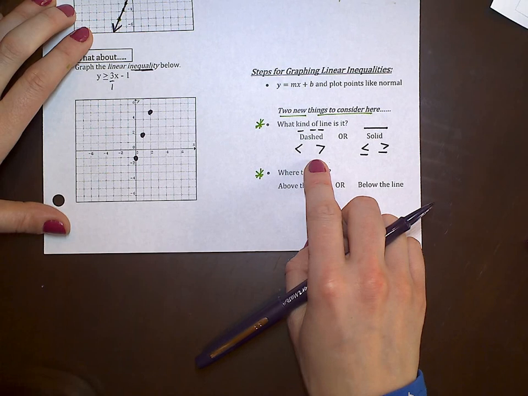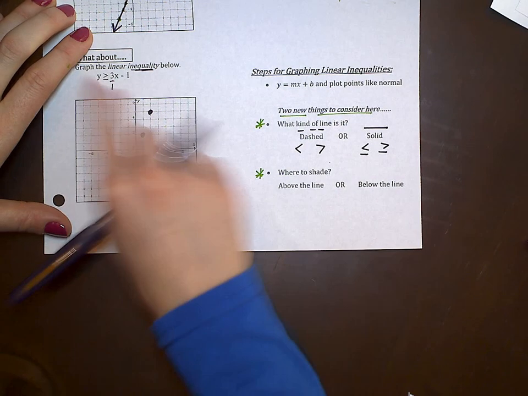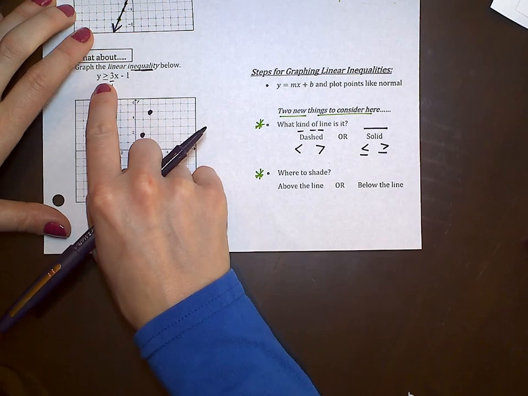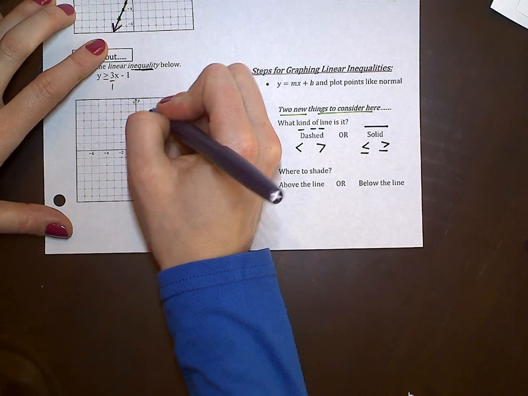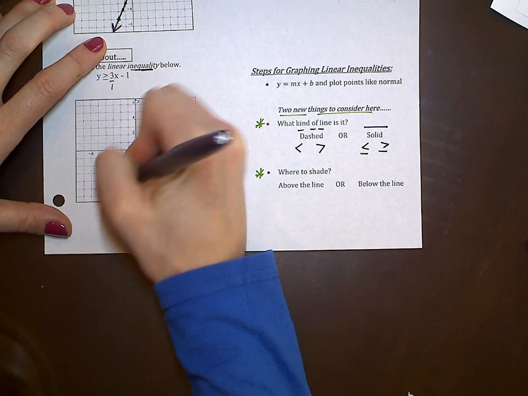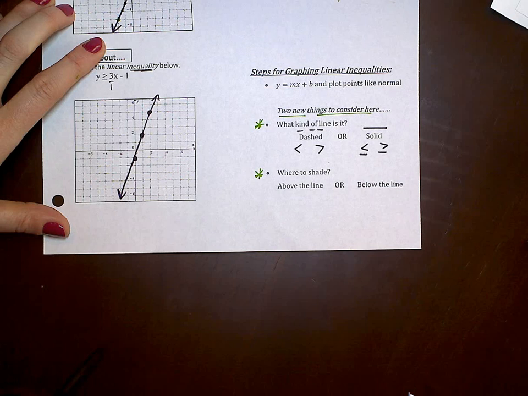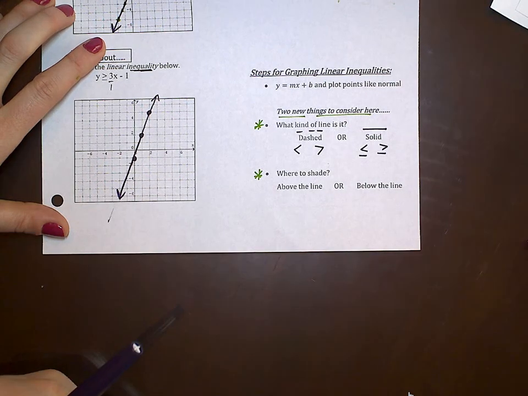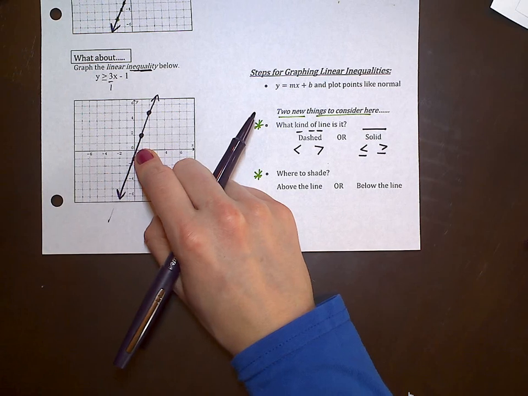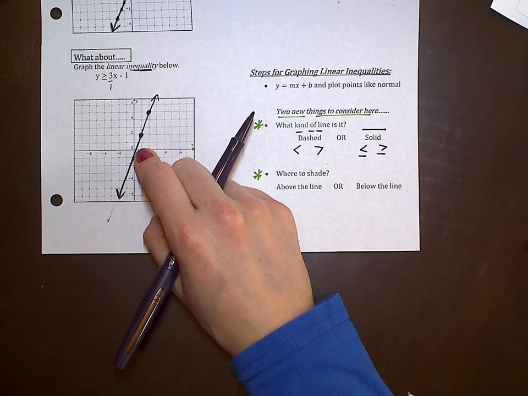on the graph. My example right here, it has that or equal to, or that solid line underneath the symbol, so I'm going to connect my points with a solid line. We are so used to drawing a solid line that you need to be careful and think close about that part before you just rush to draw a solid line.